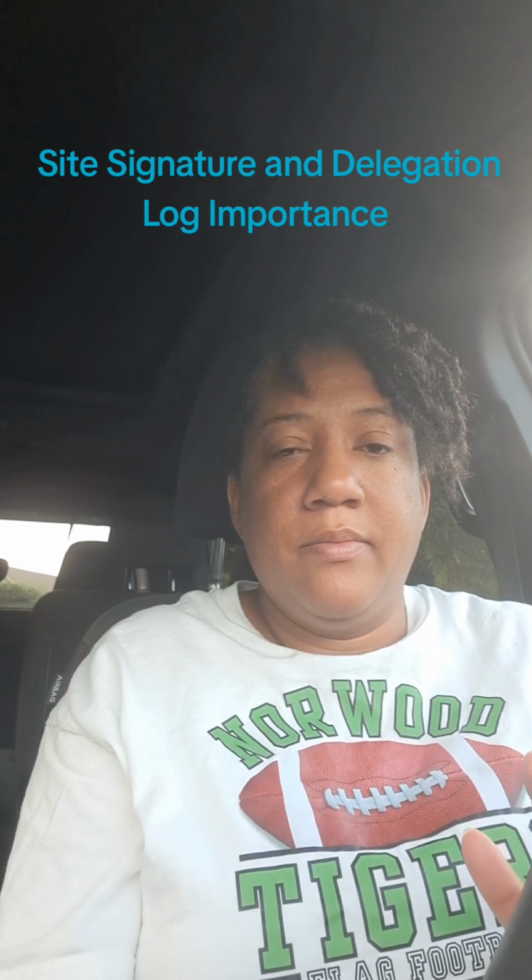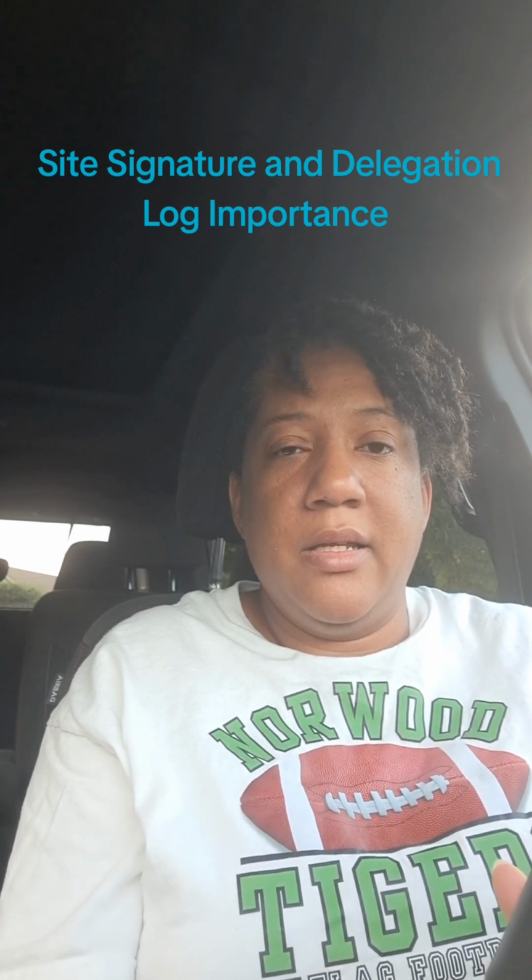Another reason why we look at the delegation log is to look at handwriting. So if you are on a site that uses electronic TMS, or they chart on the computer versus paper, you might have limited access to handwriting patterns. So it's important to always look at that delegation log to look for signatures, to see who has written what.